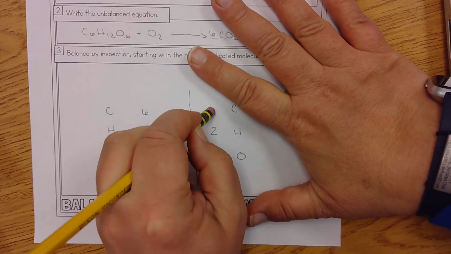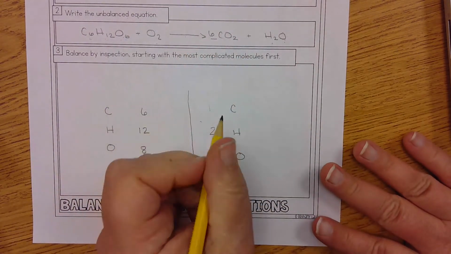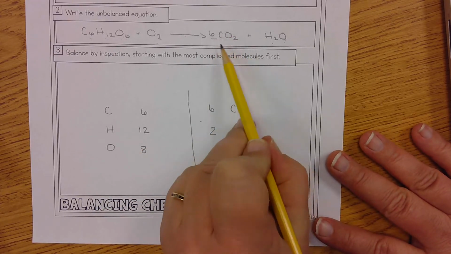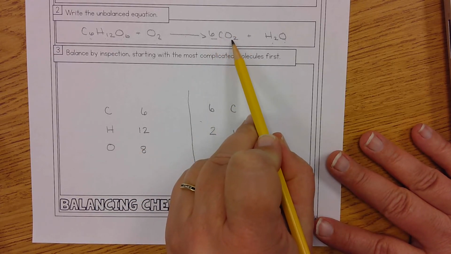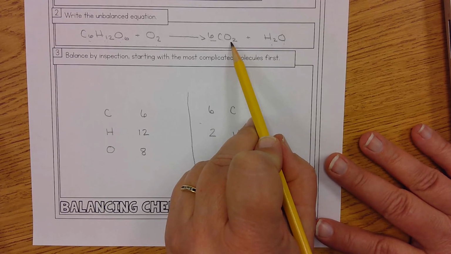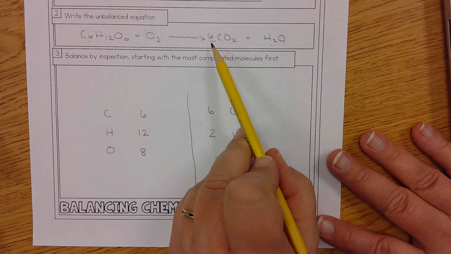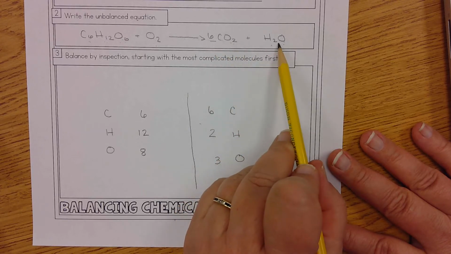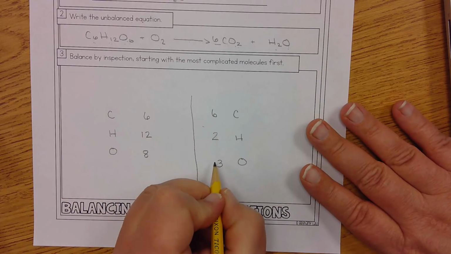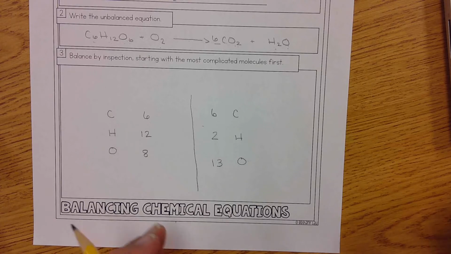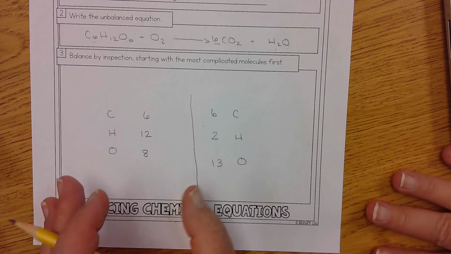Now, you're going to see in a minute why I like doing this on the whiteboard. Now I have 6 carbons over here. But by changing the amount, I also changed my number of oxygens. So now over here, instead of 3 oxygens, I have 6 times 2 is 12, right? And 1 more is 13. I don't even need to erase. Now I have 13. Fine. We'll get to that. Don't worry about it. It's a process.